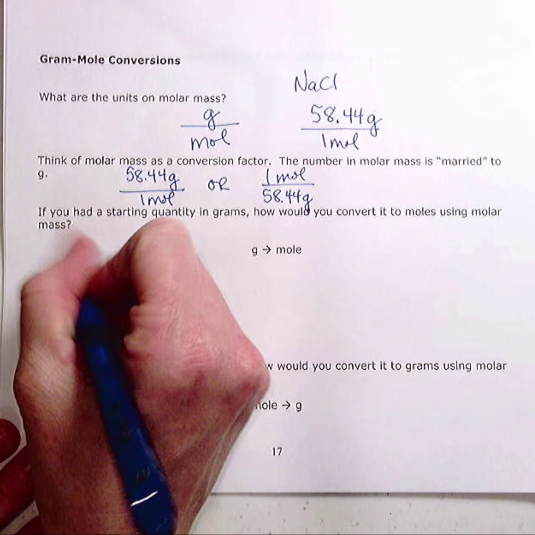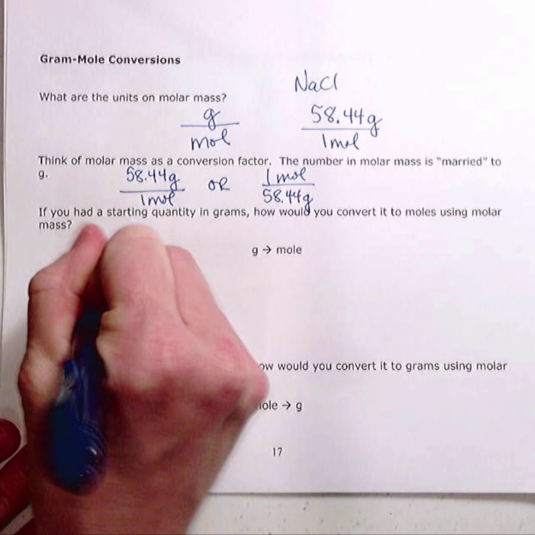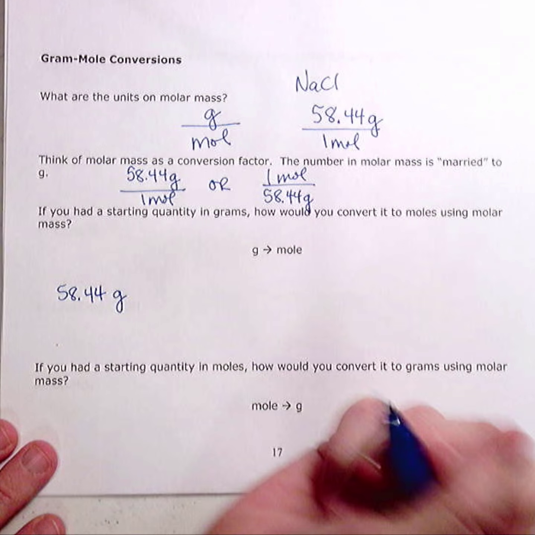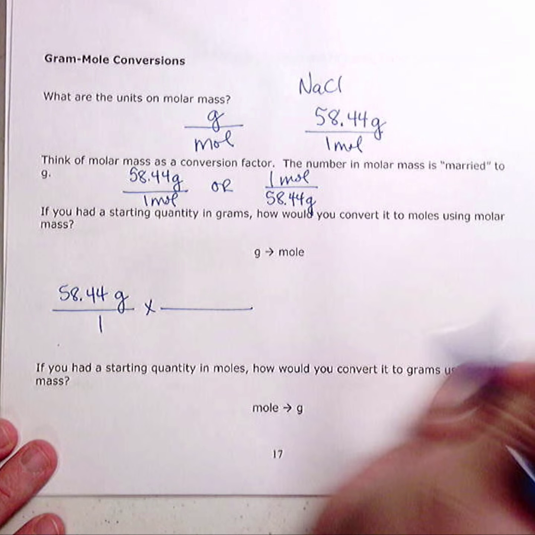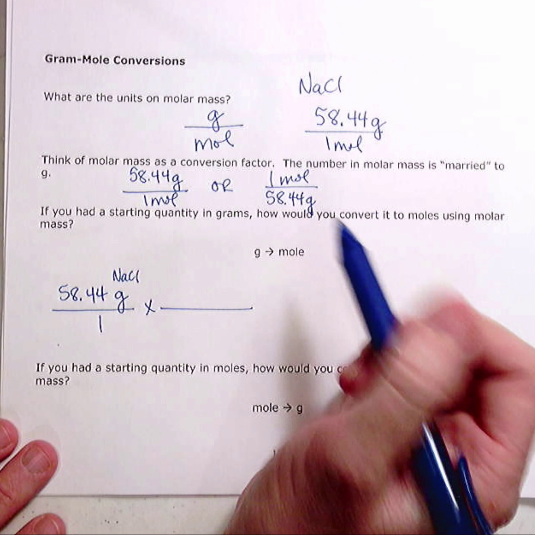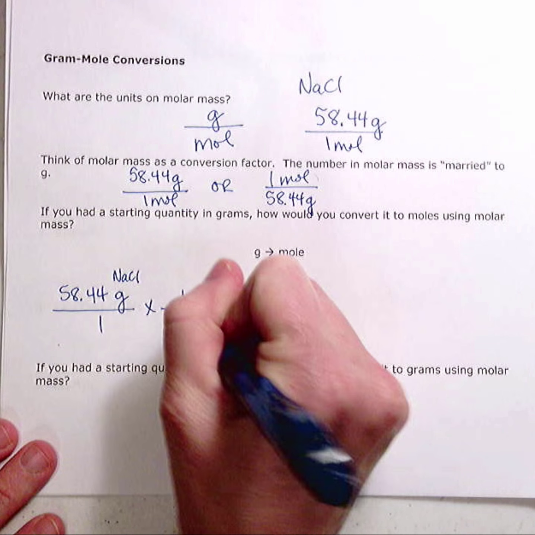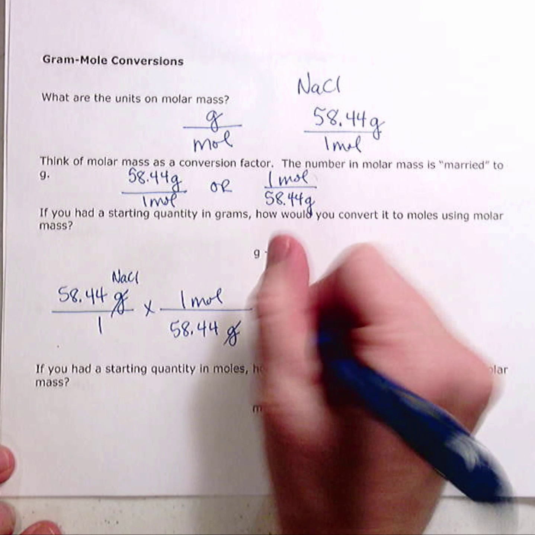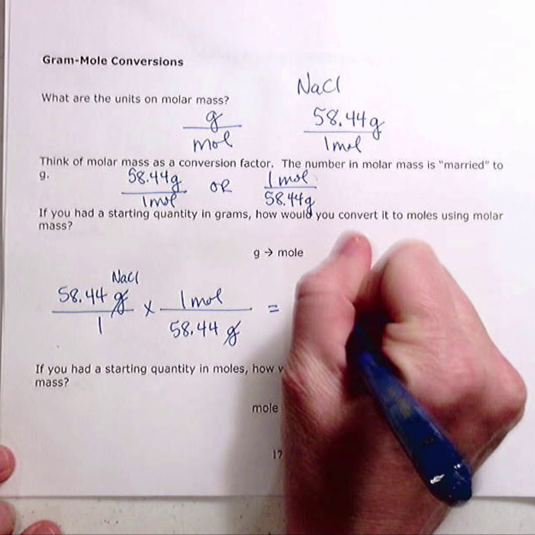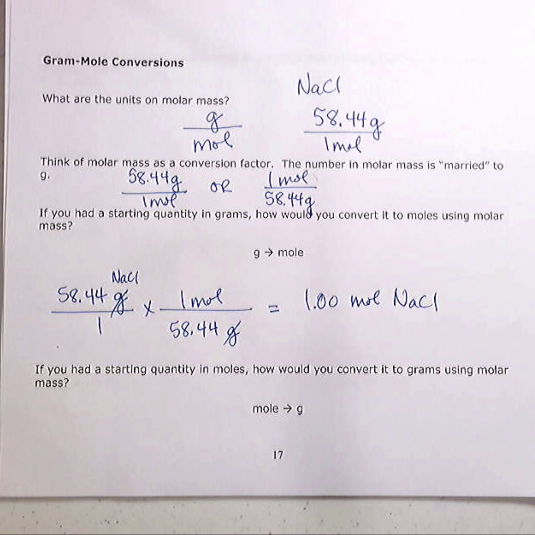Let's say I have 58.44 grams of sodium chloride. Using the molar mass of sodium chloride, I can convert it to moles. I would use this one in order to get the units of grams to cancel out. And then I would end up with 1 mole. But we don't worry about significant figures in this course, so you're good.